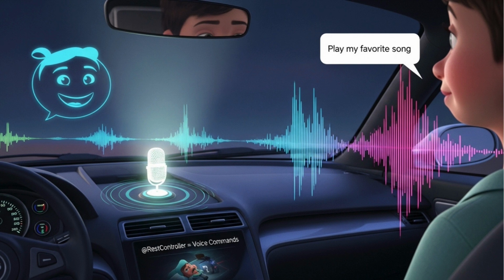That's exactly what @RestController does. It simply listens to your request like commands and returns a response, like playing the song or calling someone, whatever you asked for. To put it in a one-liner, @RestController is nothing but your voice assistant for your application in the Spring Boot framework.